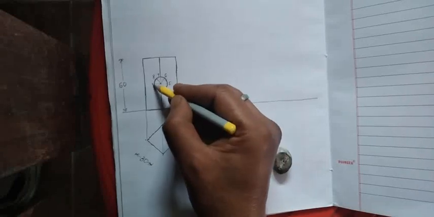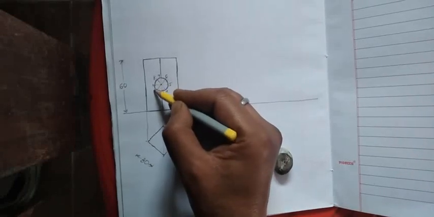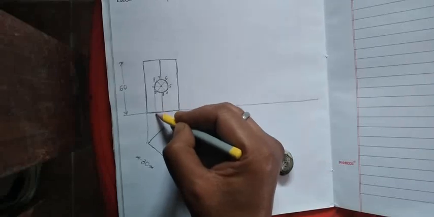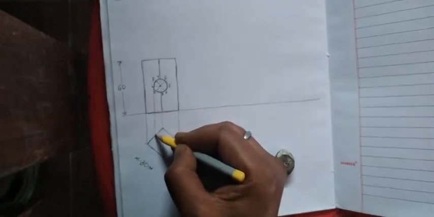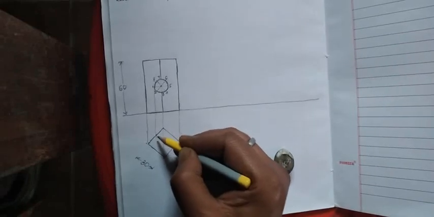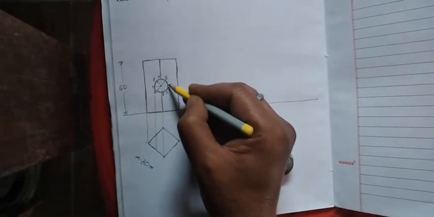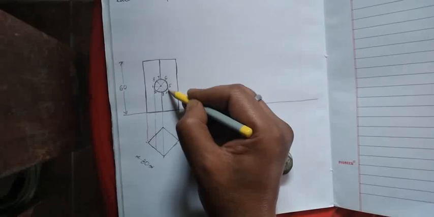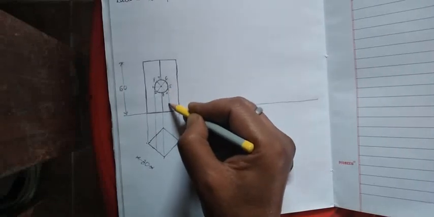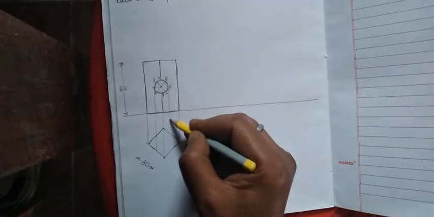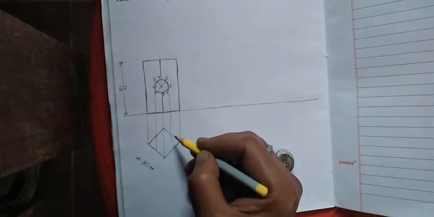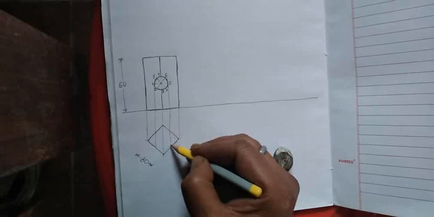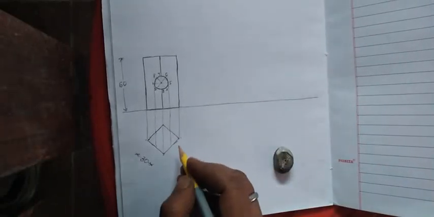Now draw the projection line from here. This is the screw hole, and from 5 as well as 5, the projection line here up to that point.